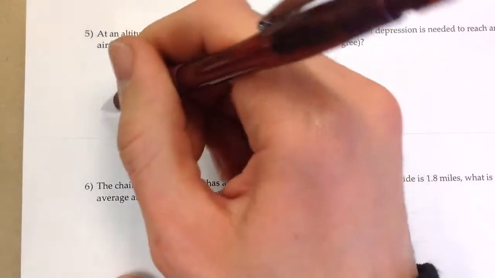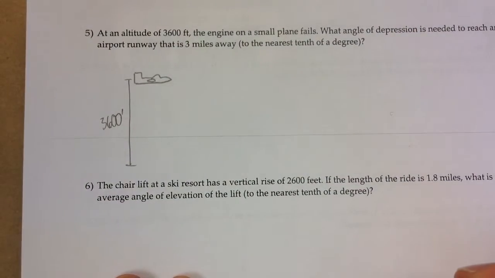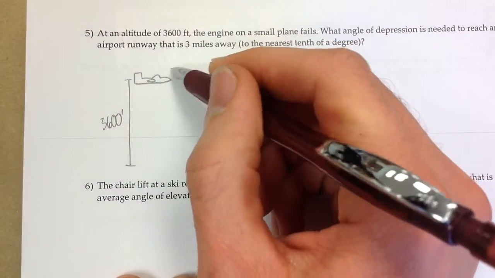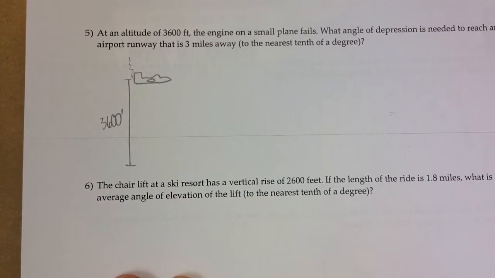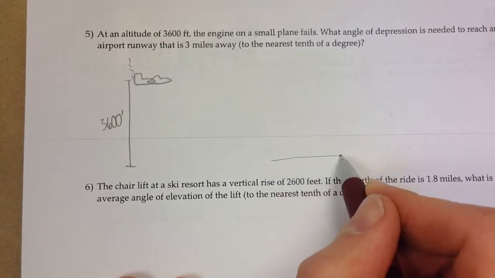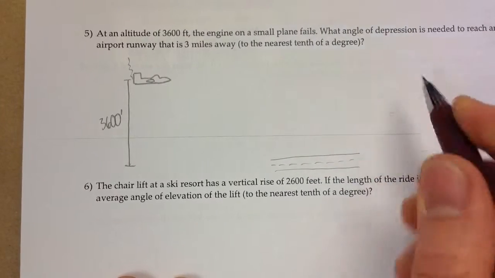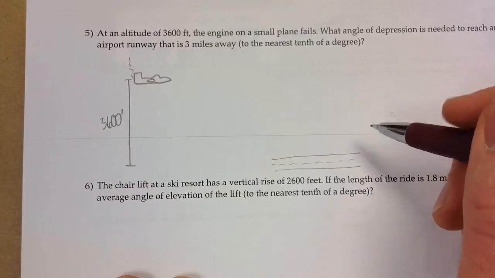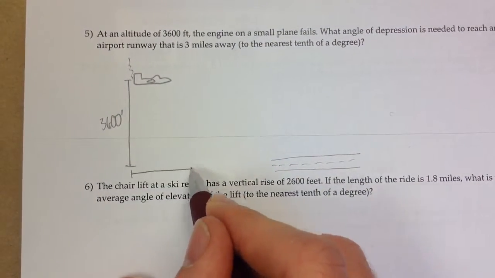And the altitude is 3,600 feet. The plane engine has failed. Fizzle. And we're falling. But we can still glide. We've got a runway three miles away. We can do it. We got this.